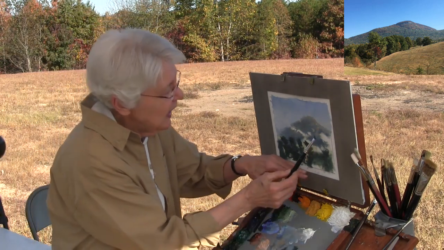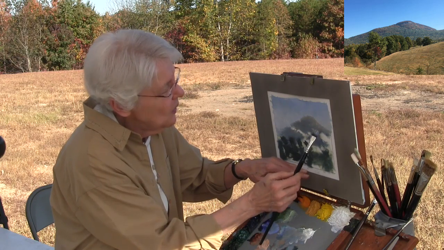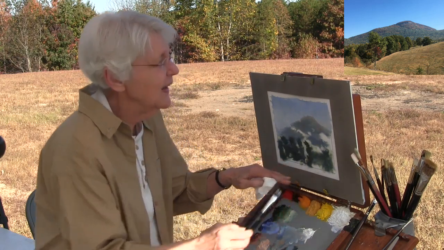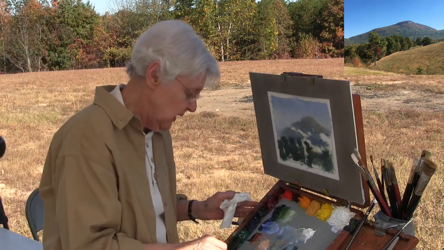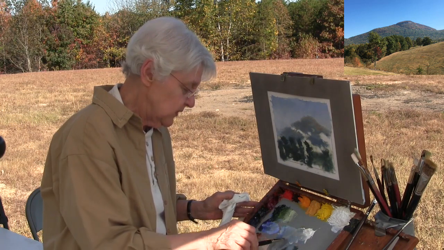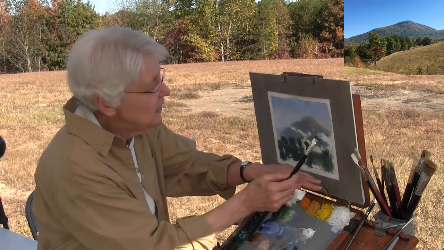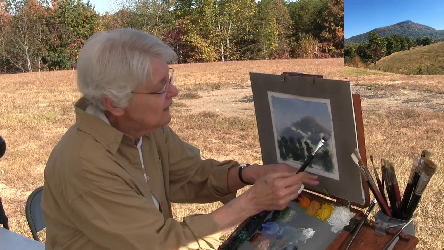Things will change, and if you're taking the approach where you're following the change, I call it chasing light, rather than trying to stick to a plan that you set up in the beginning, then you've got to look at it anew every single time. You've got to look at it as if you've never seen it before.